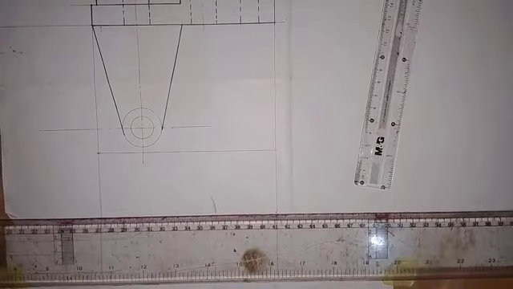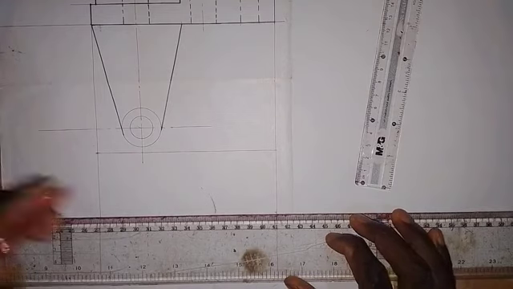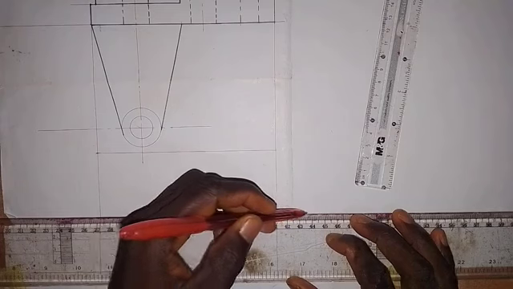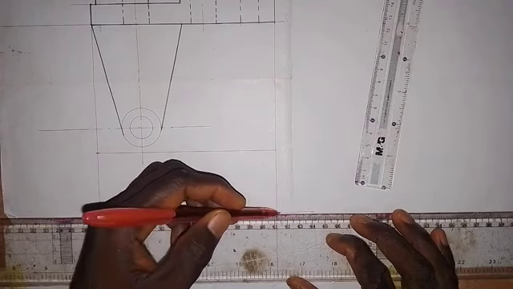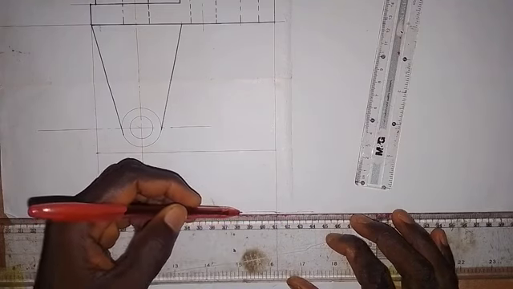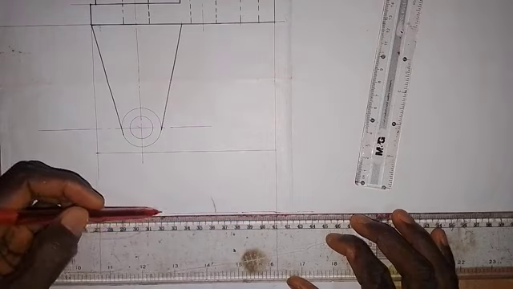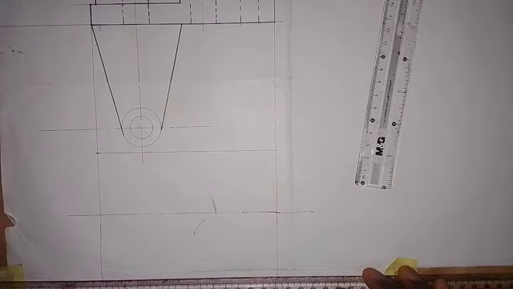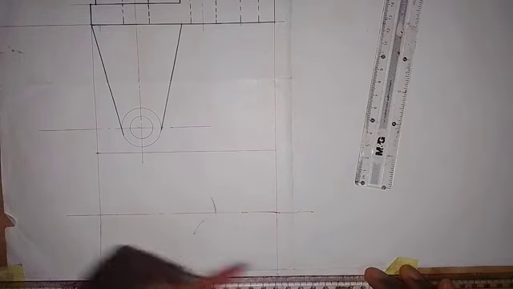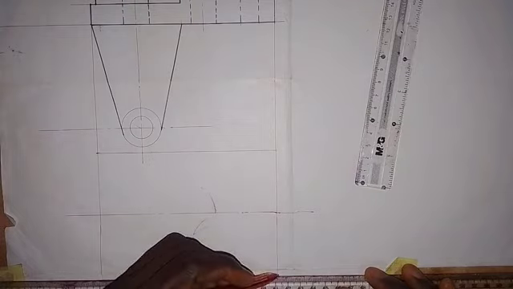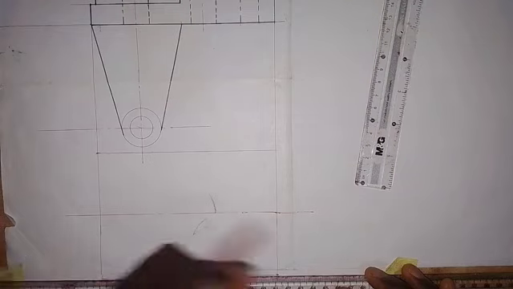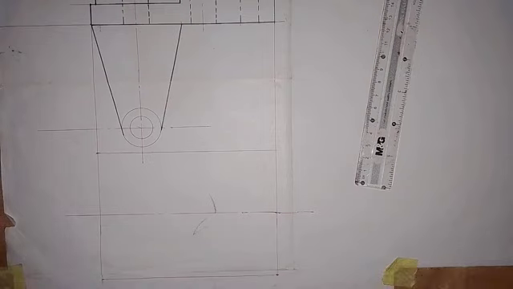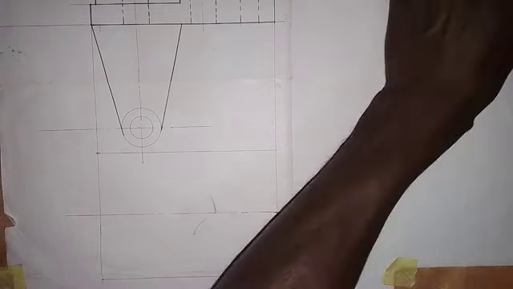So at the center here, I'm going to draw a horizontal center line from here to this end. While at this point I will draw a line, so from here I draw a line to this end here. So we have this.